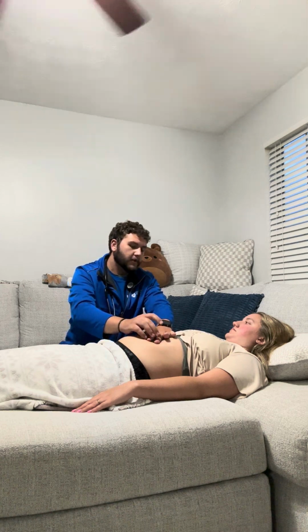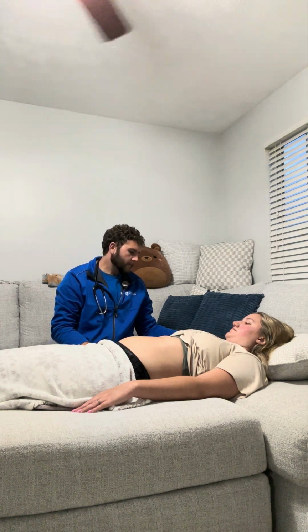And then we'll also percuss for an enlarged spleen. Can you hold your breath for me? Spleen seems to be within normal limits, no enlargement noted. And then next we will move on to palpation, beginning with light palpating. First, can you bring your knees up on the table or your feet? And we'll just lightly palpate for any abdominal masses. No masses or protrusions noted on light palpation.